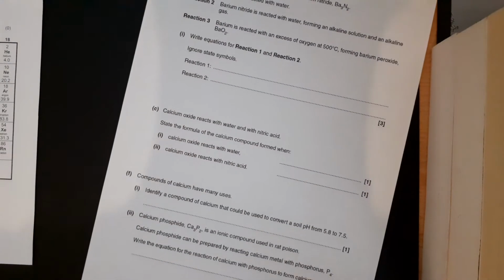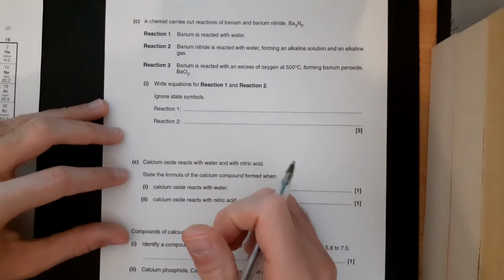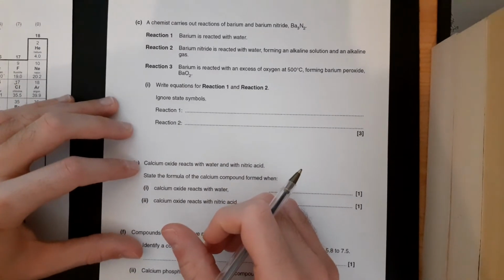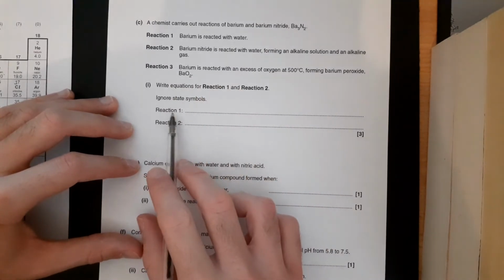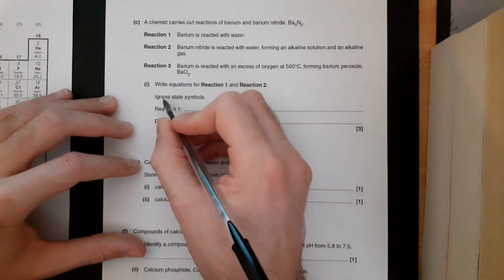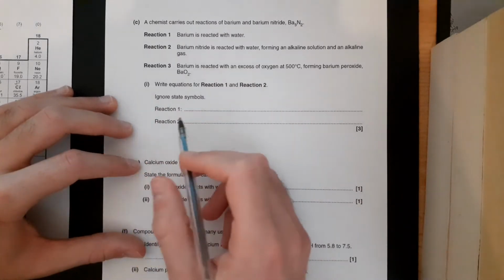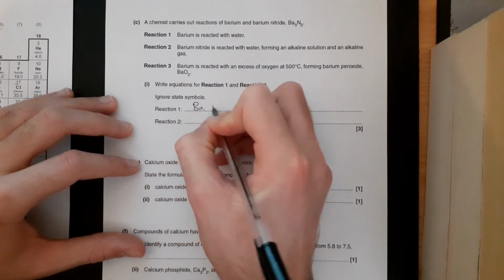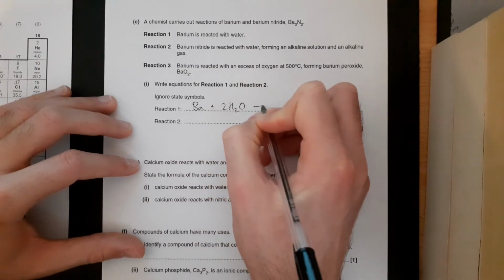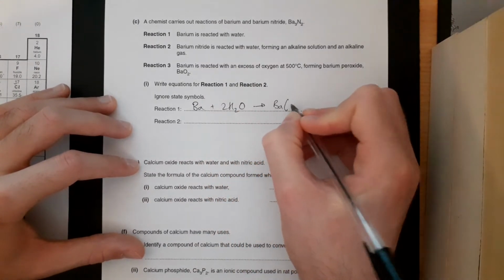Okay, if we carry on with these questions, there are some slightly more unusual ones on this page, although they're hopefully not too tricky. We've got the same one yet again. Barium is reacting with water. Write the equation. We don't need to worry about state symbols. So you can see every time they either say do or do not include the state symbol, so just keep an eye out for that. But this is the same reaction that we've seen over and over again now.